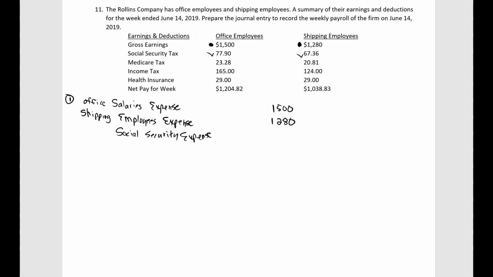Oh, I'm sorry. Not Social Security expense. Social Security tax payable. When you add the two together, you get $145.26. Next is Medicare.